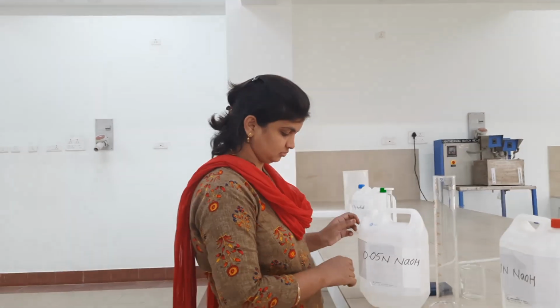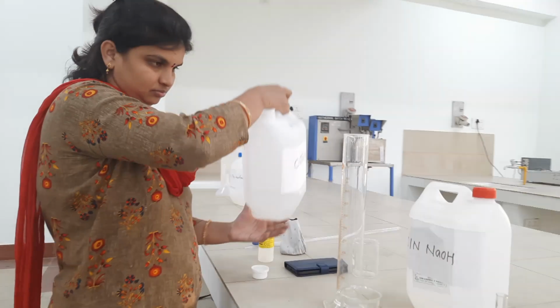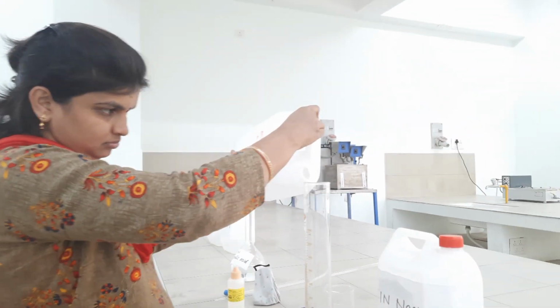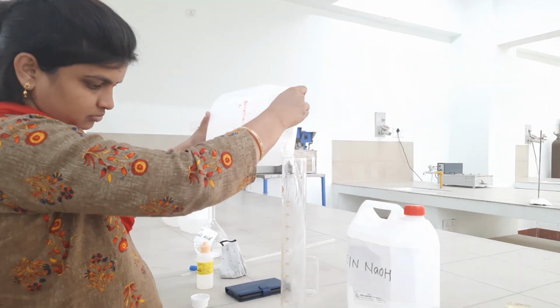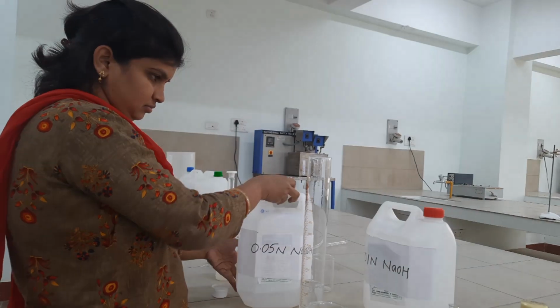For the next step, we are going to take 100 ml of 0.05 normal NaOH and pour it into a beaker.